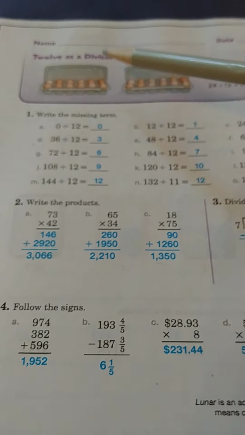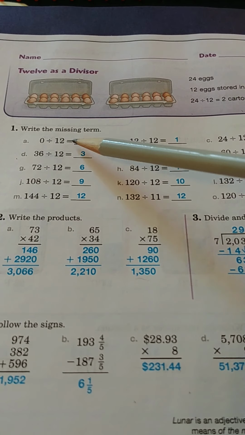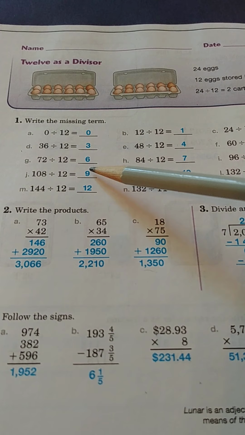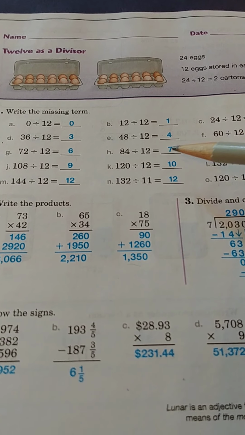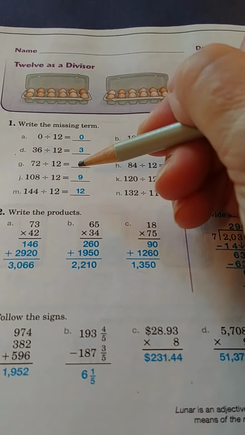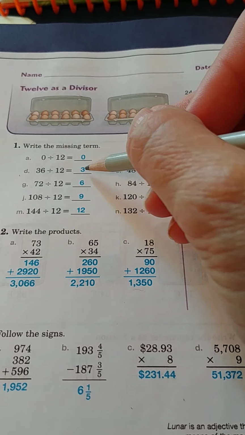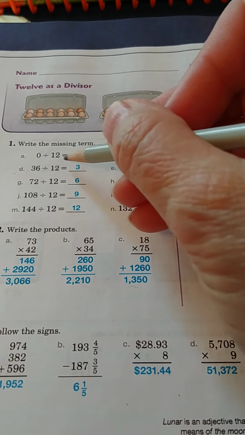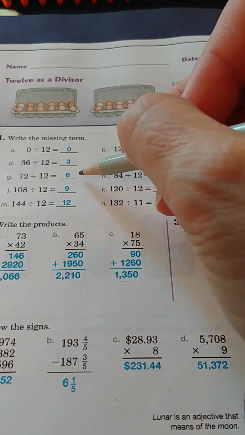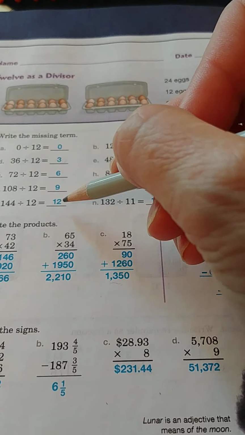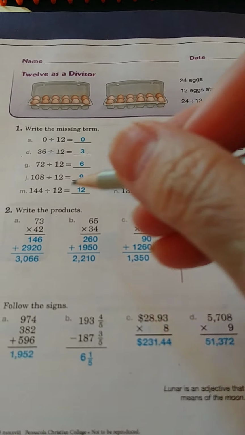All right, to begin with, we're going to talk about 12 as a divisor. So if you know your 12 times tables, which we've been over, this should be very easy for you to figure out. All right, let's look at this one for an example. So you can say something times 12 is 36. So if you know your times tables, it's just going backwards, right? So 36 divided by 12 is 3, because 3 times 12 is 36. So you should be able to work out the rest of these.